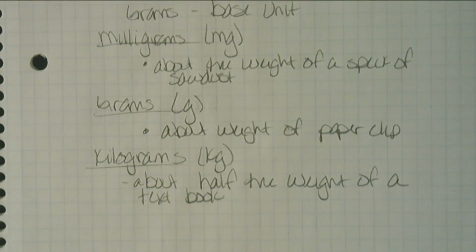What's your little book in Mrs. Lipka's class? English, that your little English book? That's probably a kilogram. Right? Is it smaller? All right, so that's probably a kilogram. Your Spanish book is probably a kilogram because it's thick. It's much thinner than this book. Okay, so you guys have kind of an idea of the sizes of these things.